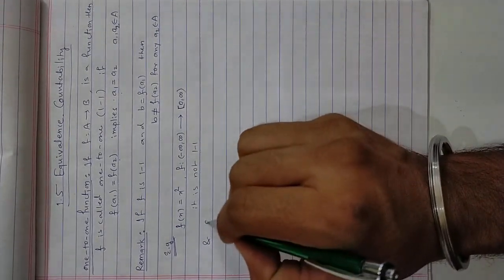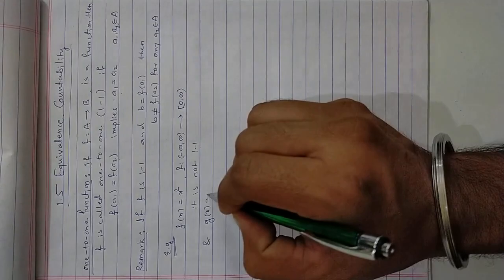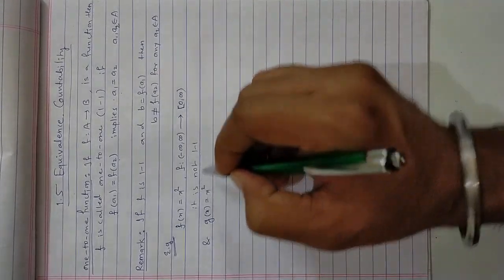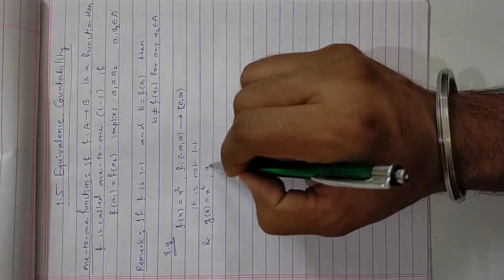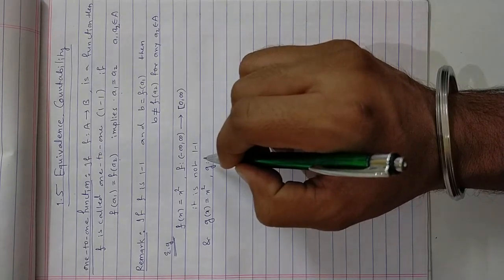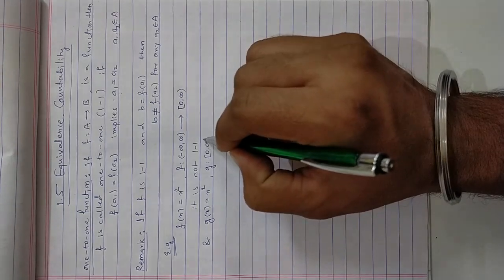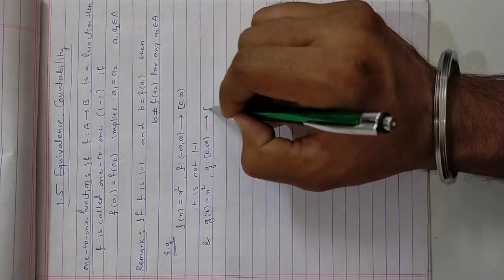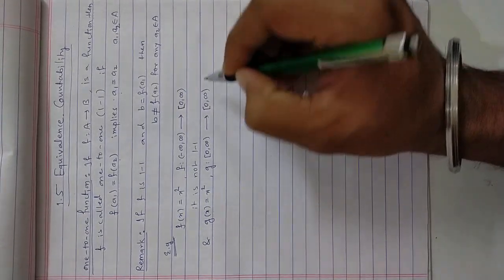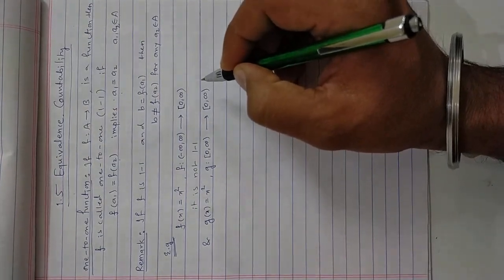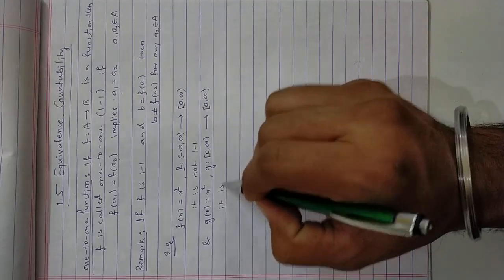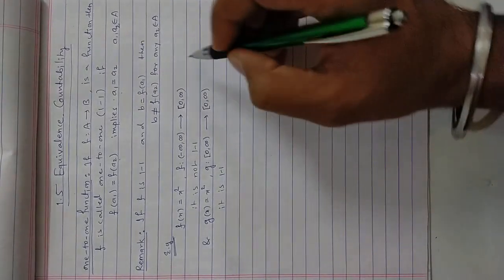And if I choose the same function with a different domain, now the domain from 0 to infinity, is it one-to-one? Yes, it is one-to-one. Why?